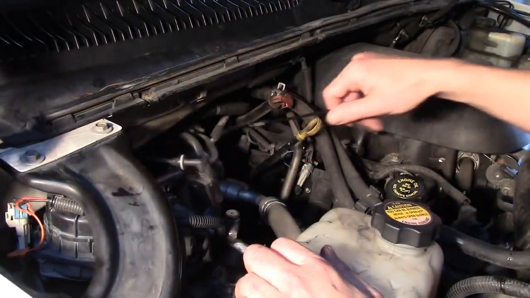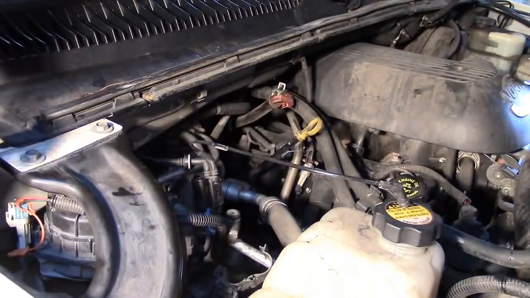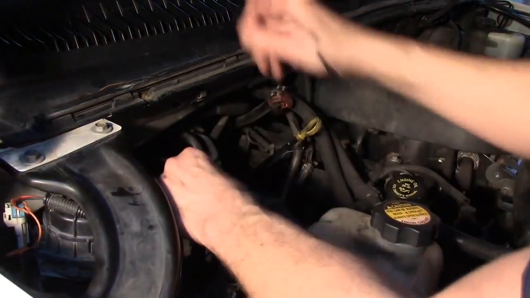So what I'm going to do is get this hose, which of course would go to the diverter valve. And right now the solenoid should be closed. Now this solenoid is, actually I'll just do it here.